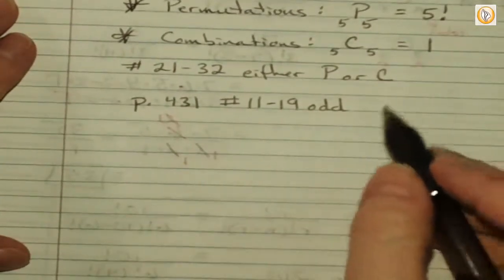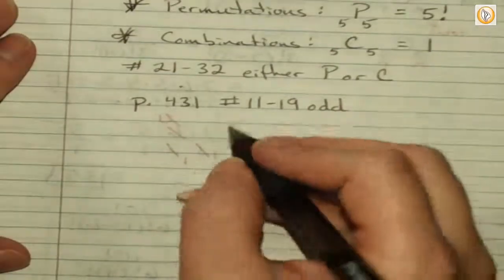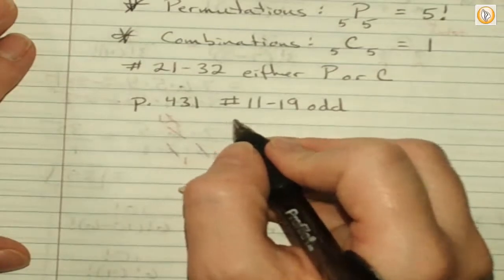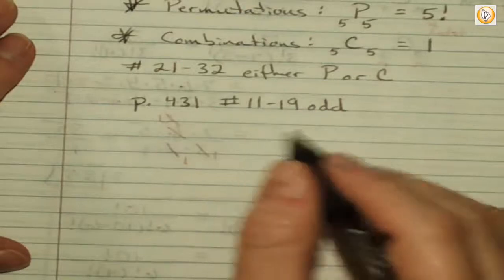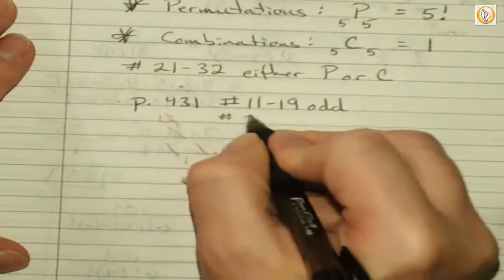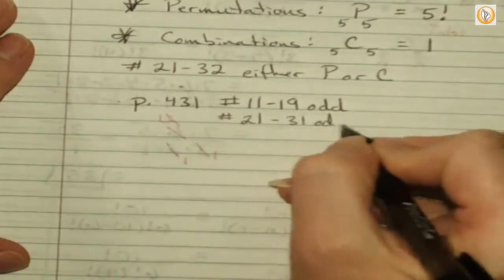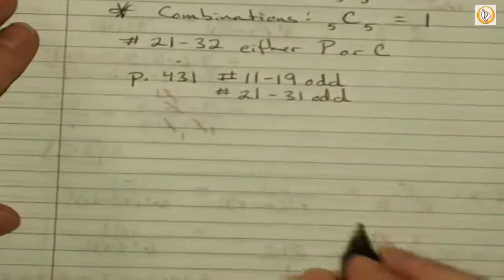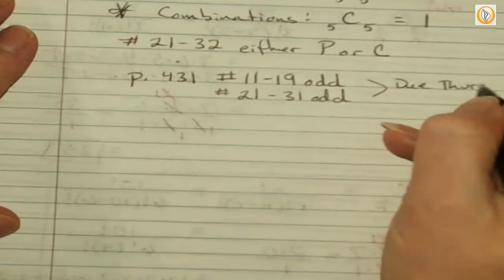And if you use graphing calculators, you're going to show all your work. Or if you use a normal calculator, you still need to write it out. I want y'all to write it out today. Numbers 21 through 31 odd. And by the way, this is due Thursday.